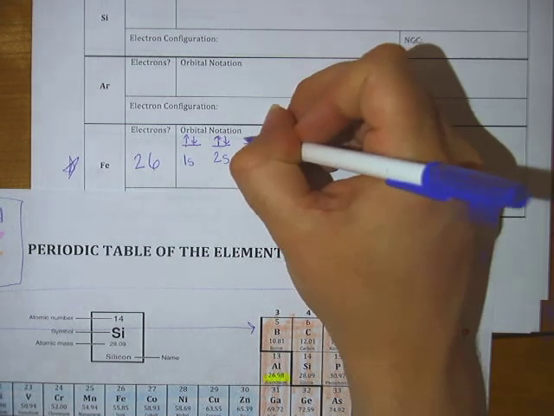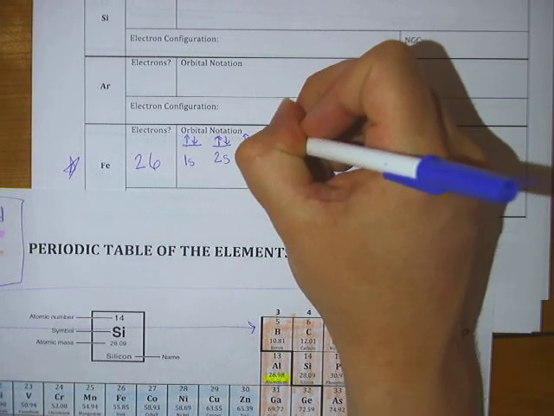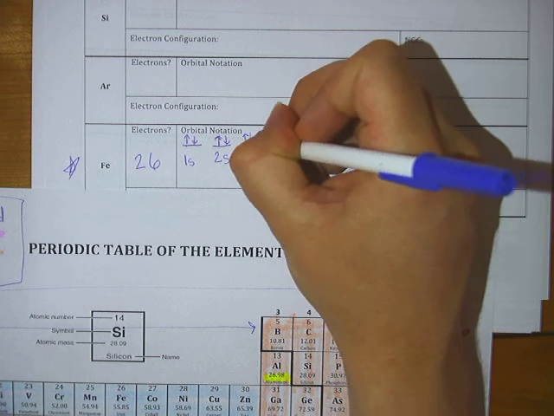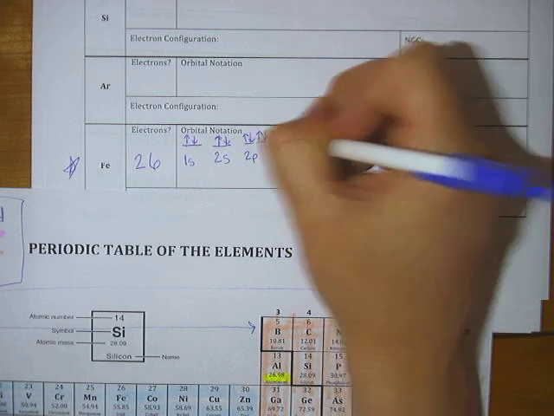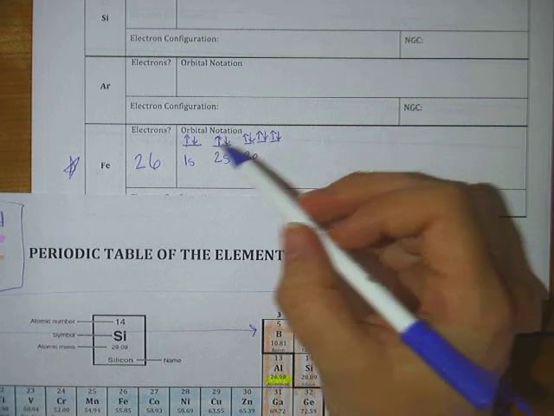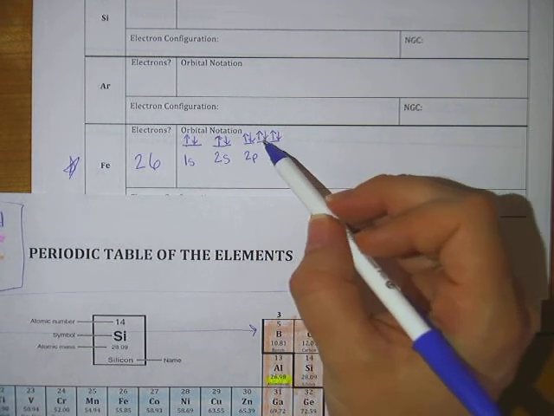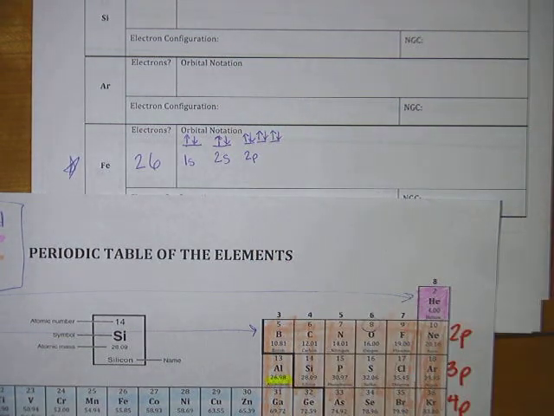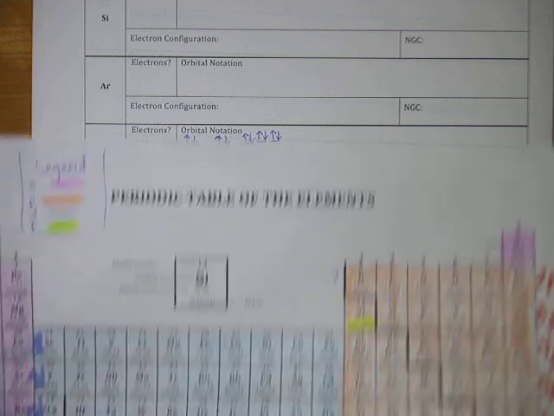Each blank gets 2 electrons. Remember the good mother rule: give everybody a room before you make them share. That is 1, 2, 3, 4, 5, 6, 7, 8, 9, 10 electrons. 10. We need to get to 26. I guess we've got to keep going.